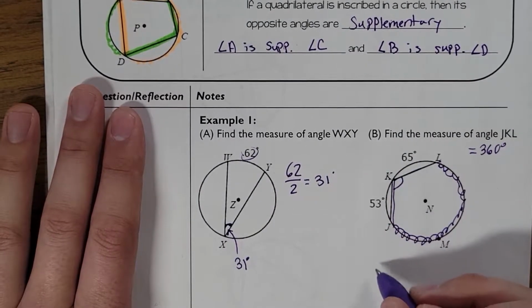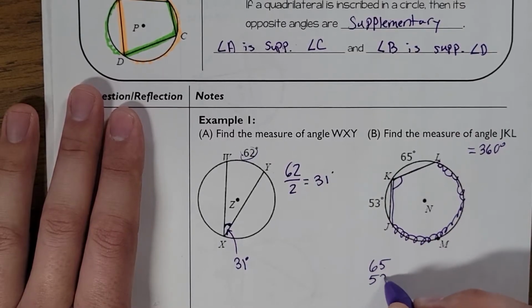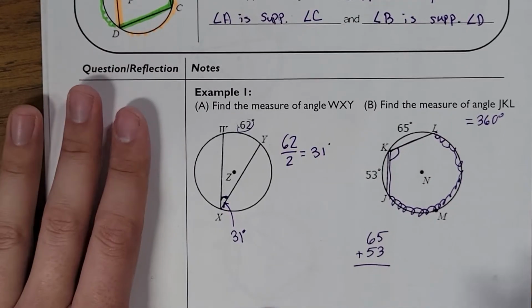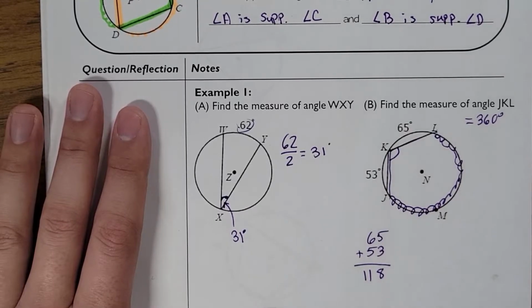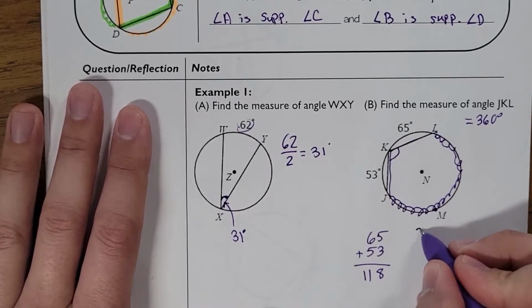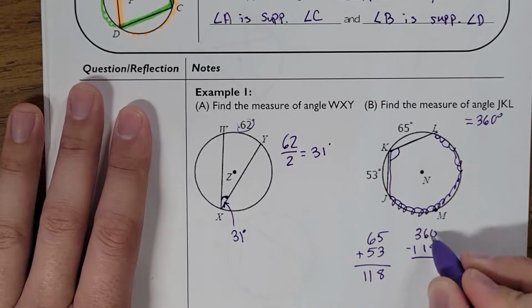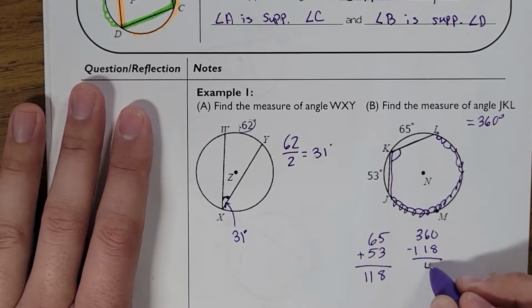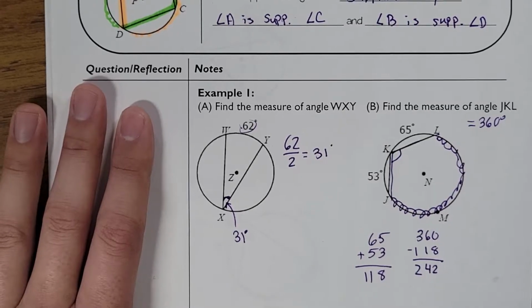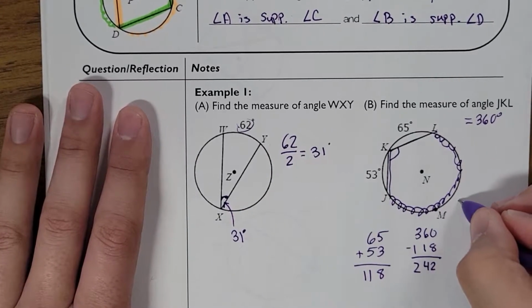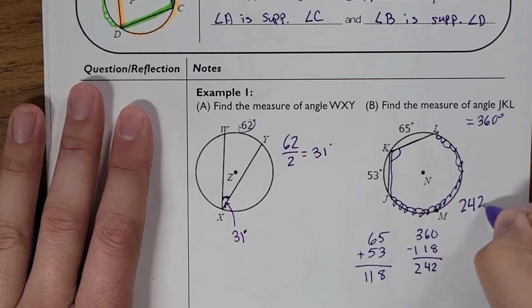360 degrees. So I'm going to add those two together, 65 and 53 added together. That's going to give me 118. And we'll subtract that from 360. So it looks like here I'm going to have 242. So I know that arc JML is 242 degrees.